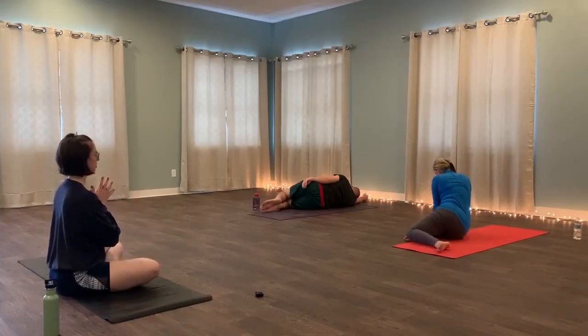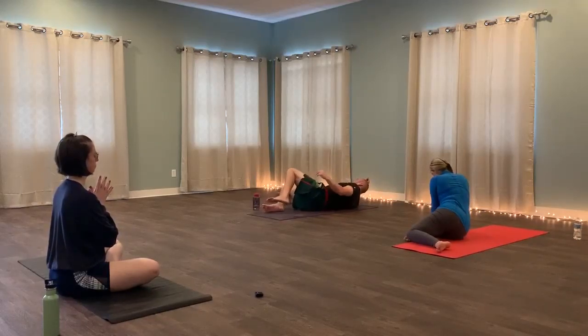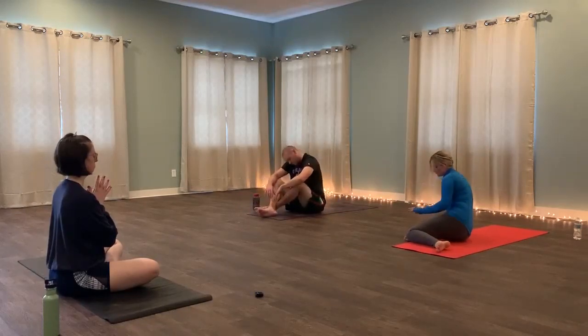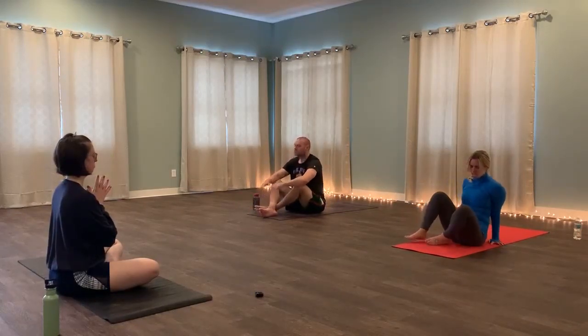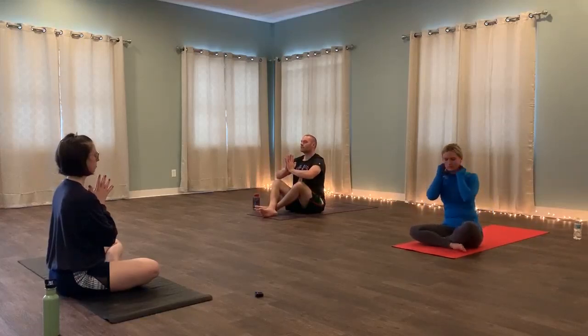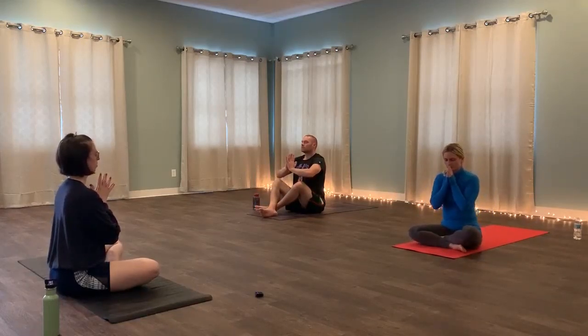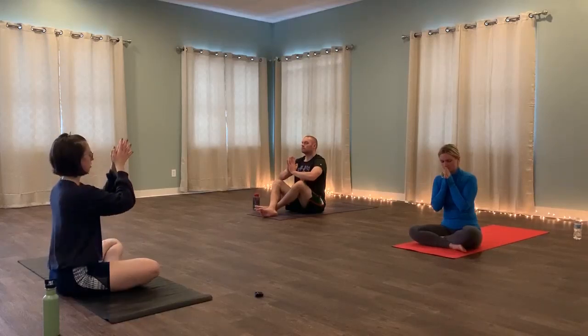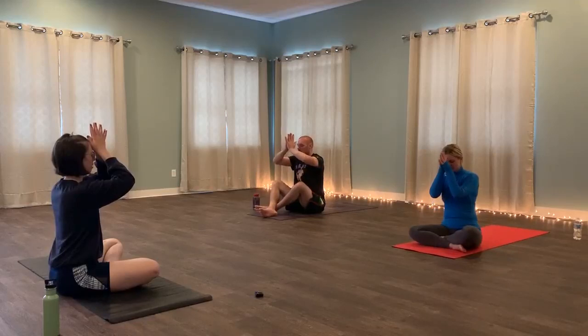Hands will come to a prayer position at heart center. Take a breath in through your nose, releasing it out through your mouth. Inhale, bringing your knuckles to the third eye center right between your brows. May you have peace in your thoughts.